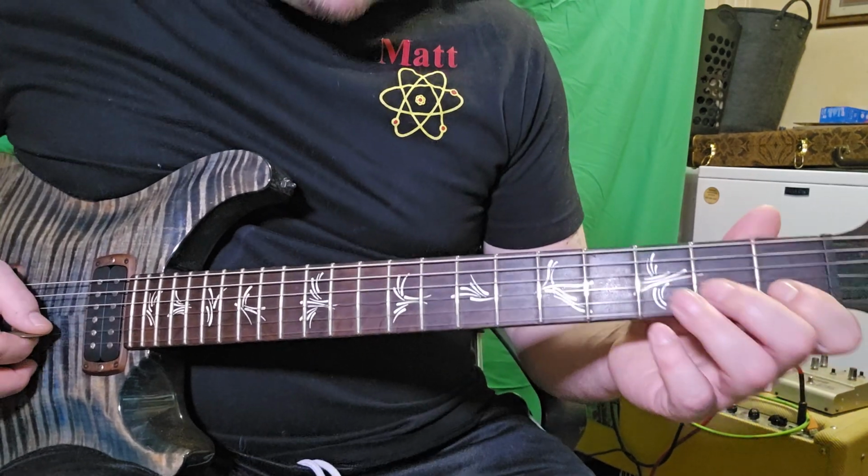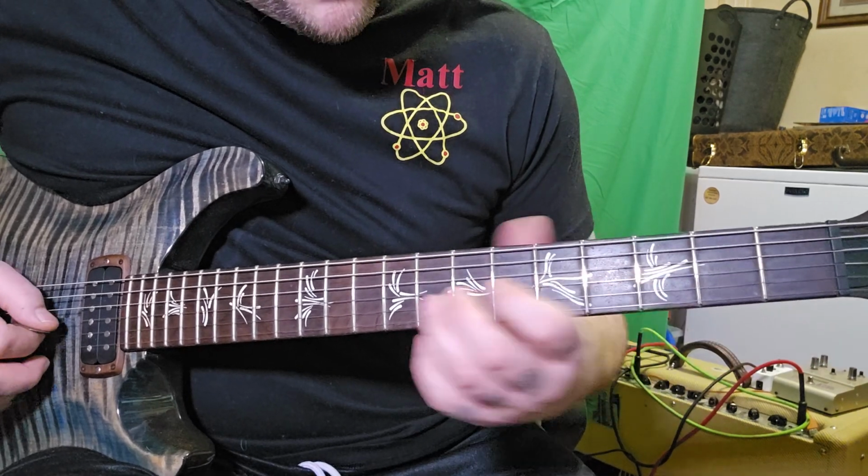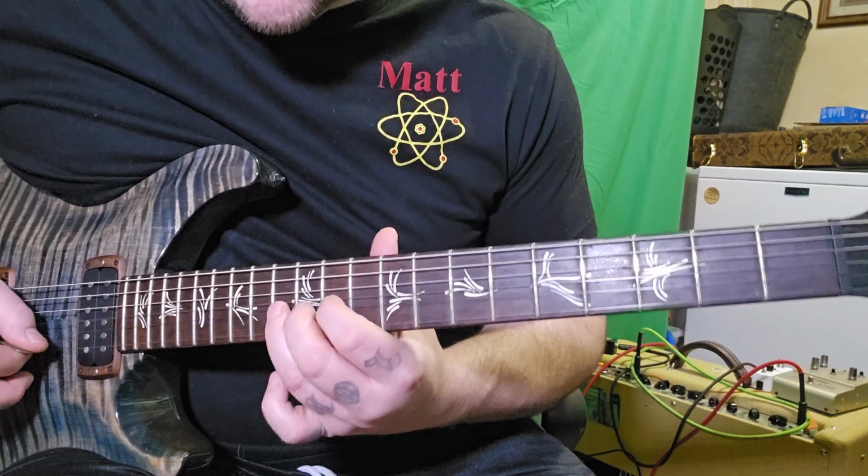So the very first one, C major: 1, 2, 3, 4, 5, 6, 7, root.